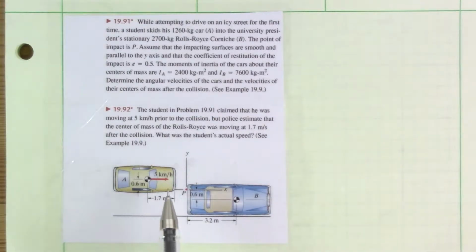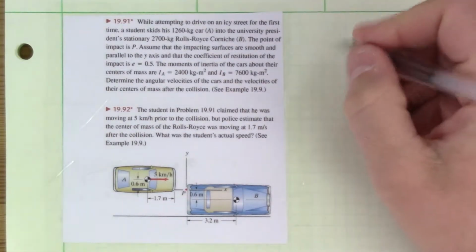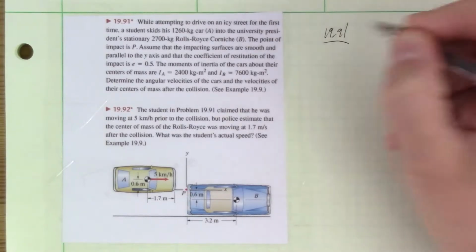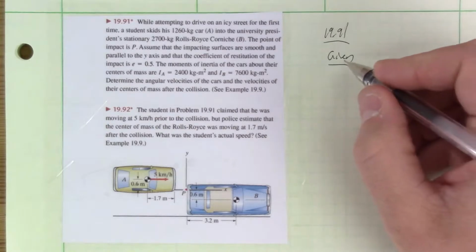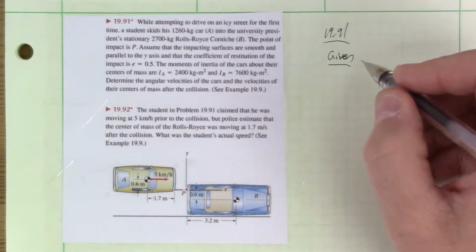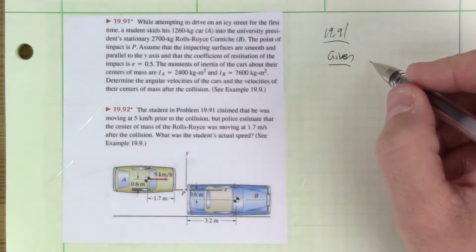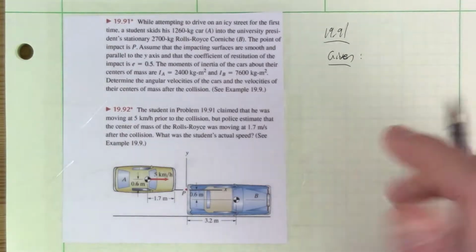Maybe then you want to ask, how fast was the car moving? Does that mean that, who's to blame in this crash? Okay, so we'll only work through 19.91, and in that one we're given, well, in fact, whether we're doing 19.91 or 19.92, the following information is given except for the velocity. That's what will be different.